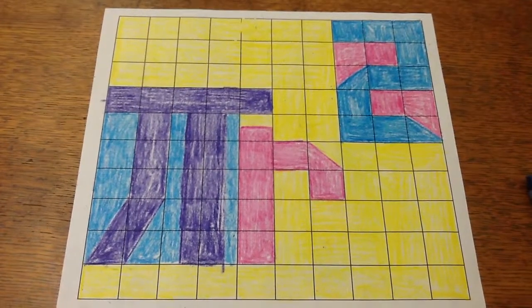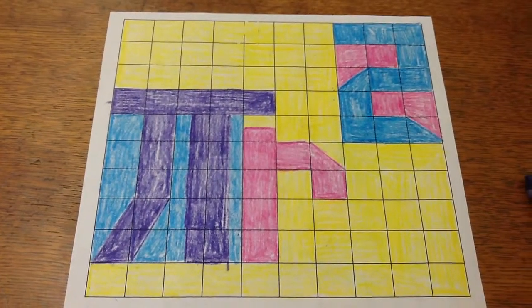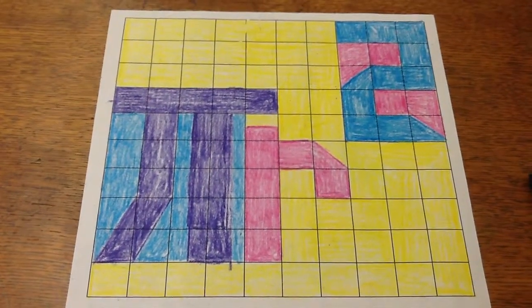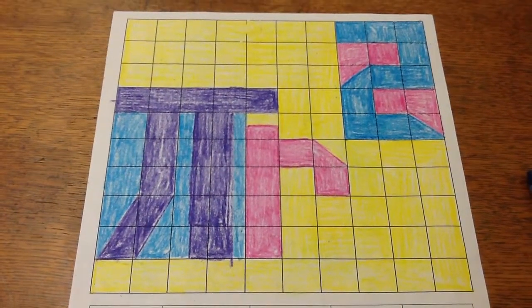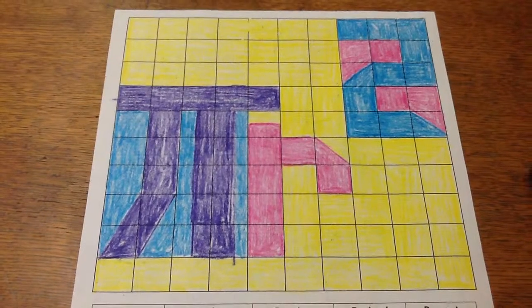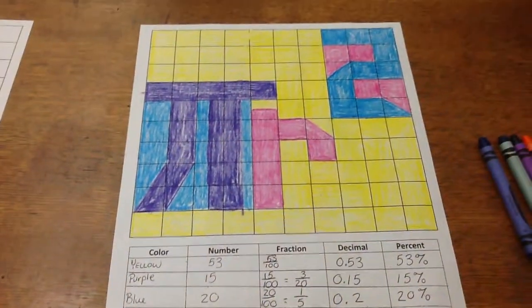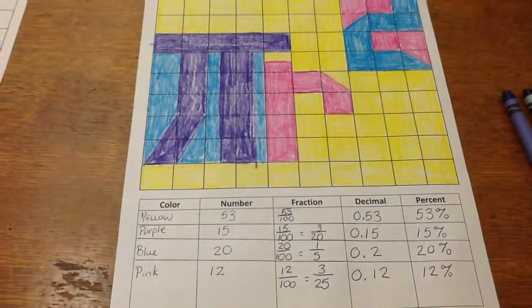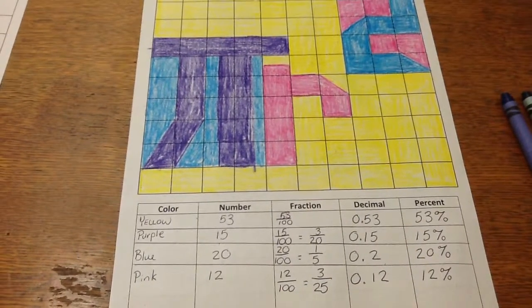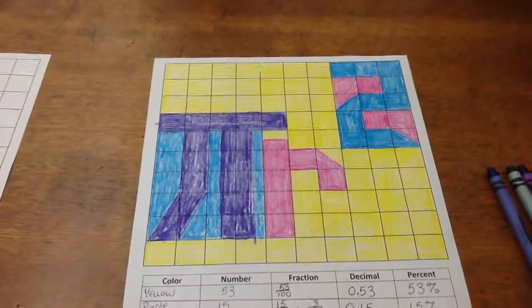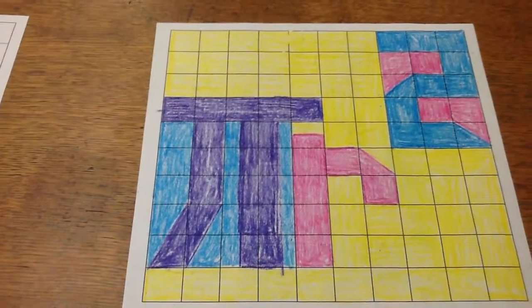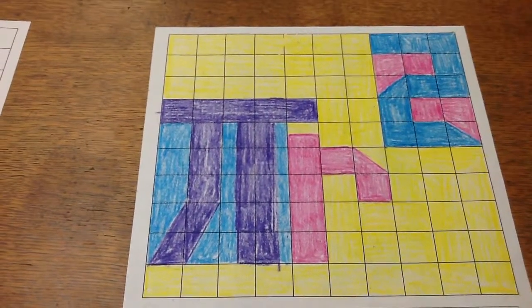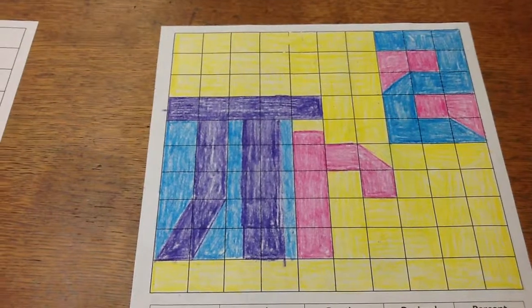I have gone ahead and created the figure pi r squared, which, if you don't know what that is, it's the formula for the area of a circle. And I've used 4 colors: yellow, purple, blue, and pink. The number of each, I had to get a little creative here to fit pi r squared and make it actually look like numbers and the appropriate symbols.